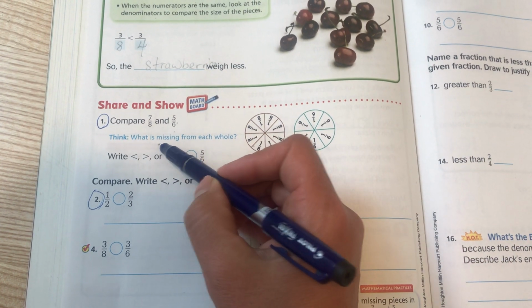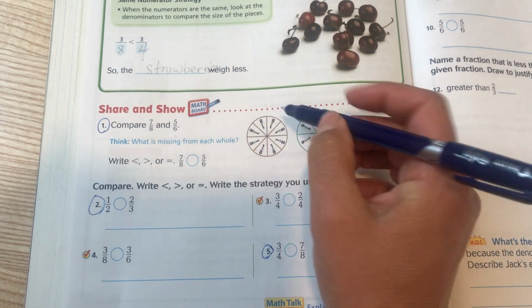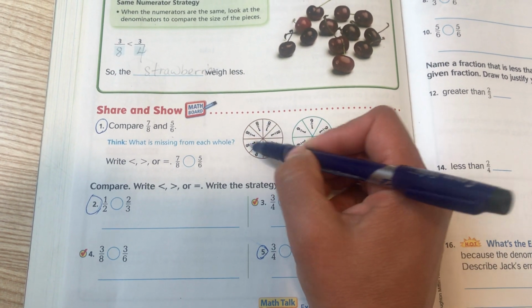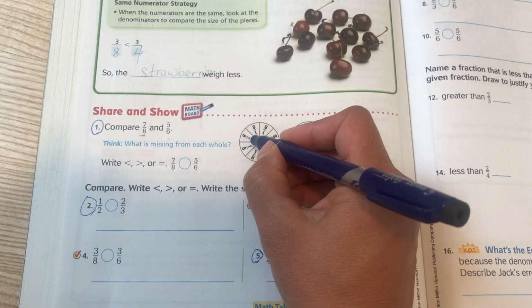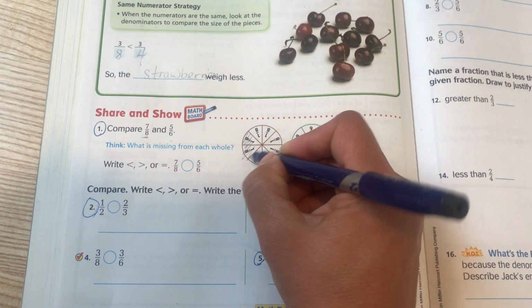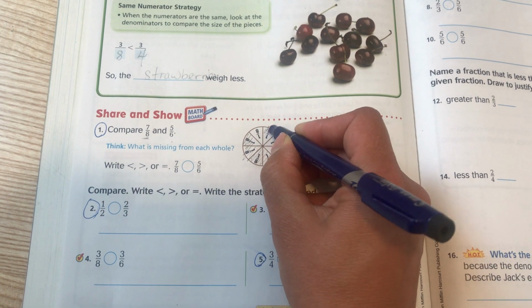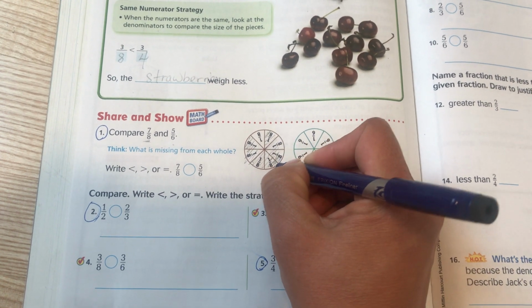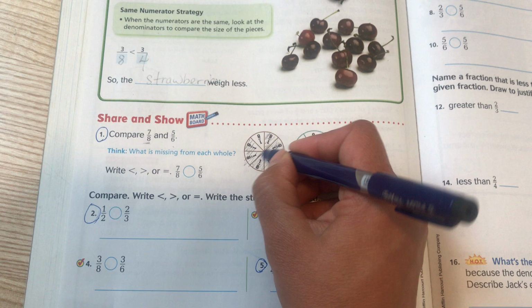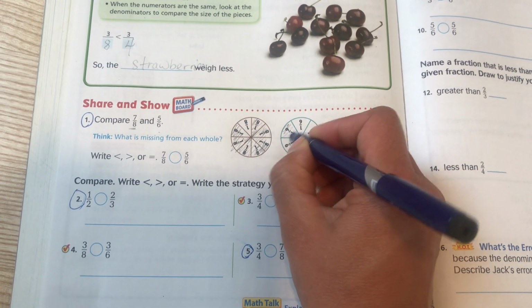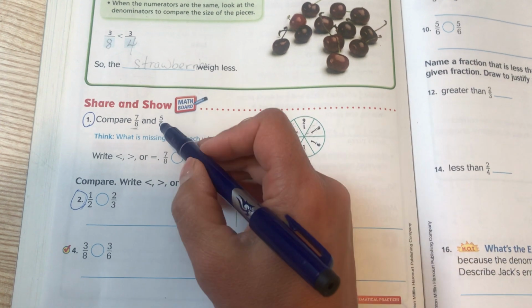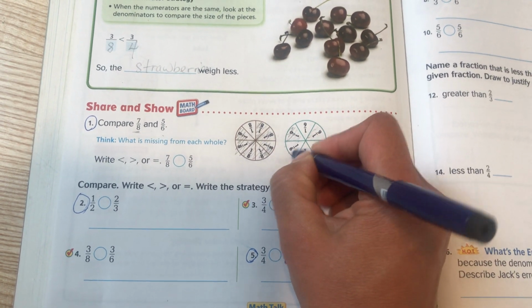So I've got to think, what is missing from each whole? So this one's divided into 8 pieces, because that's what this one tells me to do. And I know I'm only missing one of the 8ths because 7 is just 1 off from 1. So I've got 1 piece missing here and 1 piece missing here because it's 5/6.